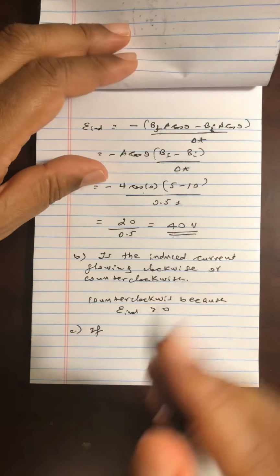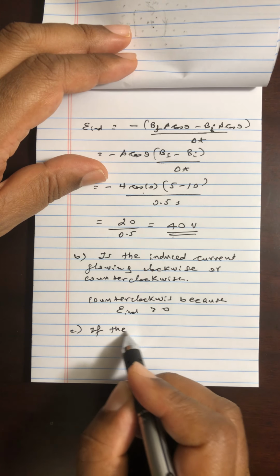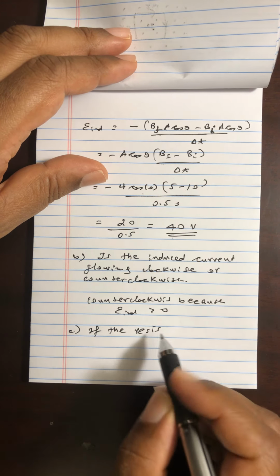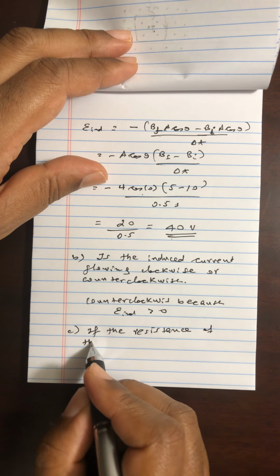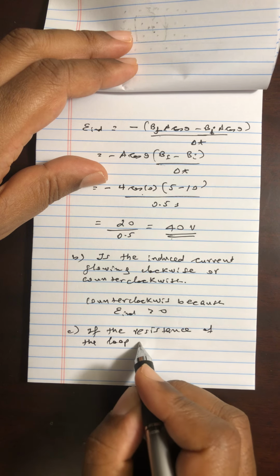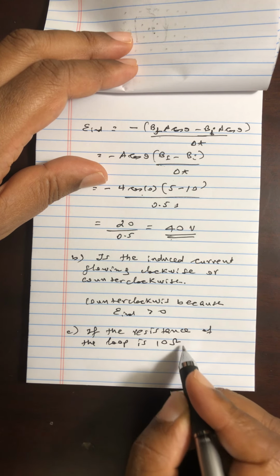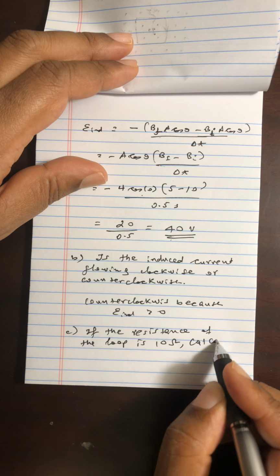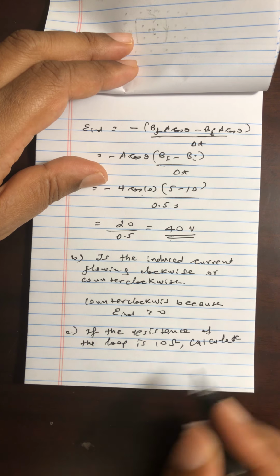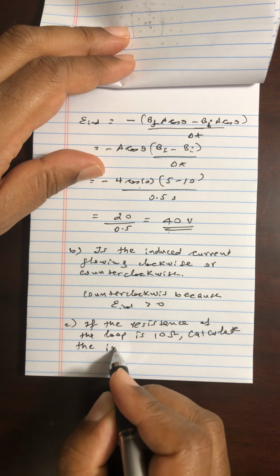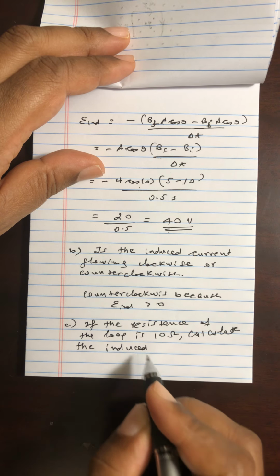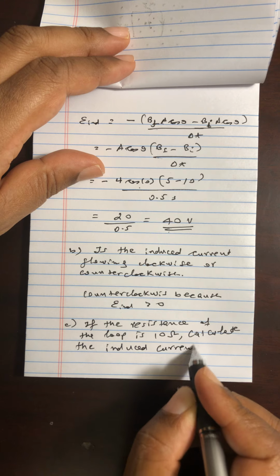Now let's say the resistance of the loop is 10 ohms. Calculate the induced current.